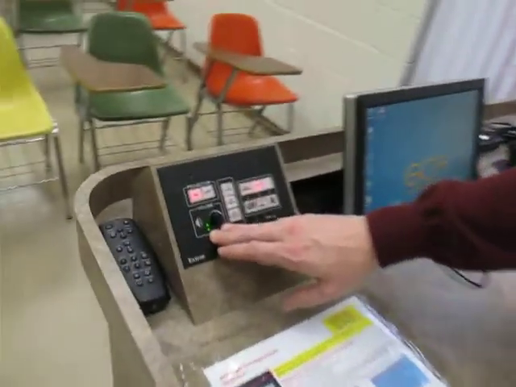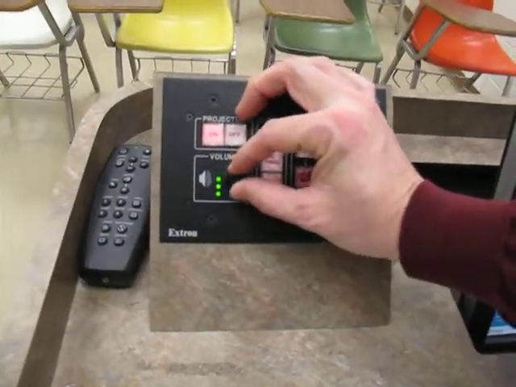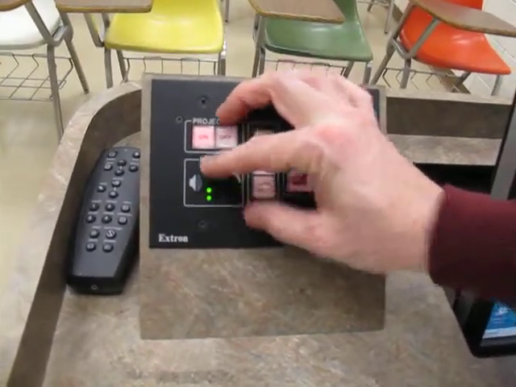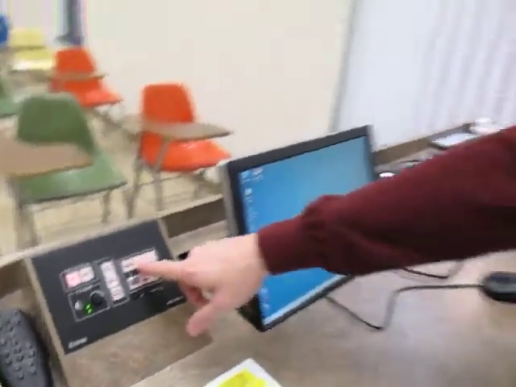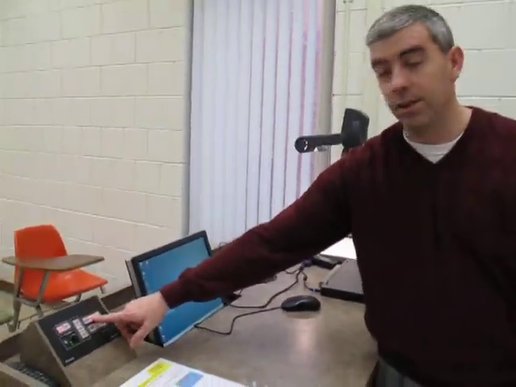And if you need to adjust the volume on anything you're doing, our volume knob is over here on the left-hand side. Turn it to the right to turn it up, and to the left to turn it down. And that's going to be the case for whatever you have selected. If it's the DVD, it's going to turn up and down the DVD. If it's the PC, it's going to turn up and down the volume on the PC for you if you're showing a video or something.